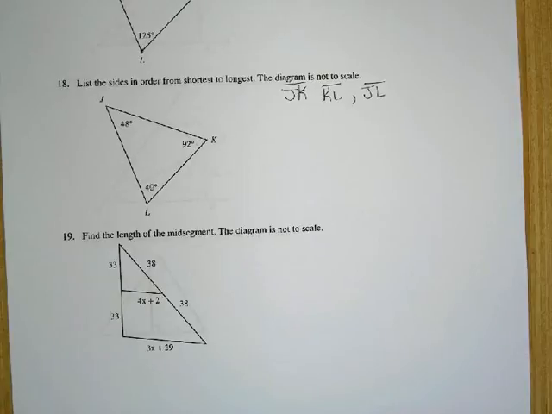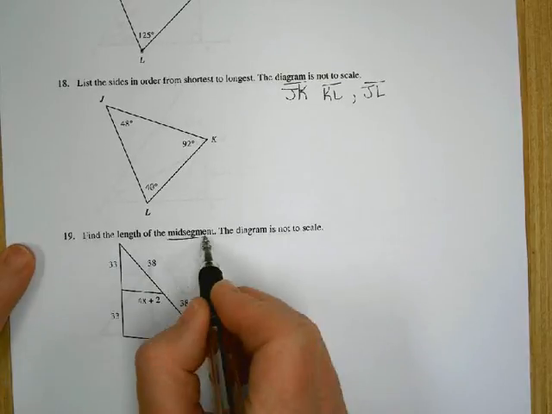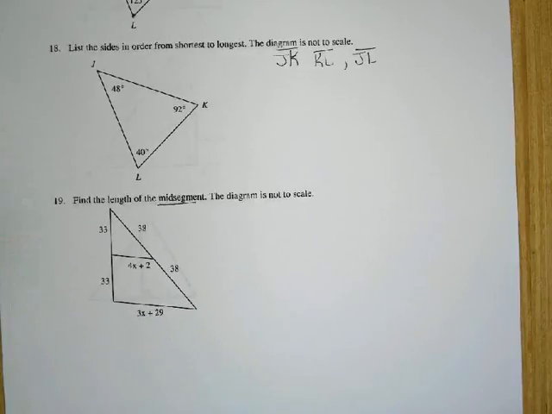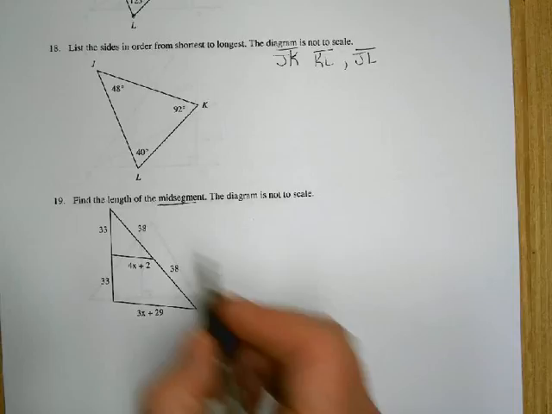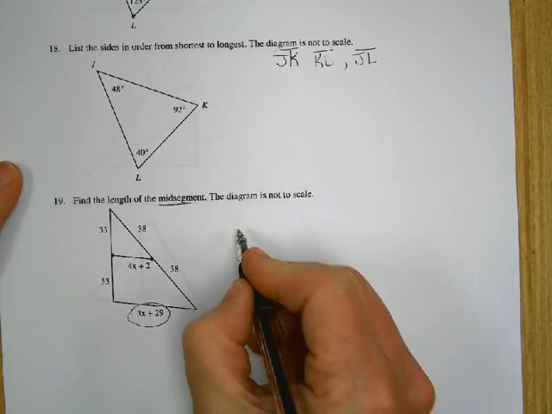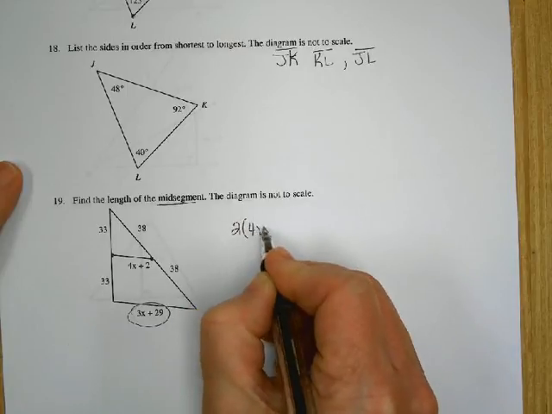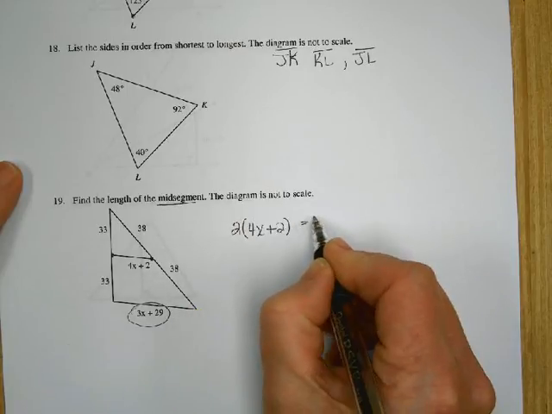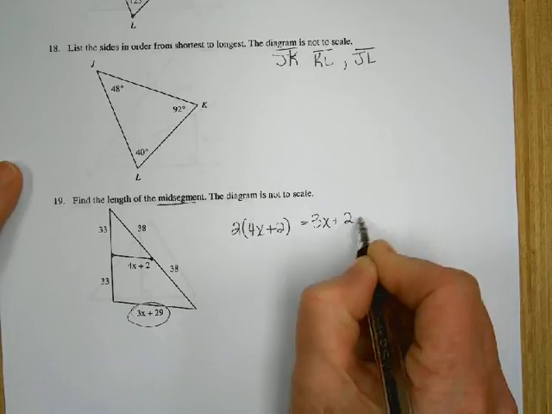Number 19, find the length of the mid-segment. Now look what they're asking for. They want the length of the mid-segment. What do we know about this situation? We know that it would take 2 of these to equal 1 of these. So 2 times 4x plus 2 equals 3x plus 29. So we need to solve.